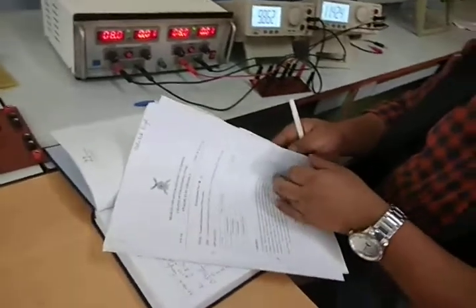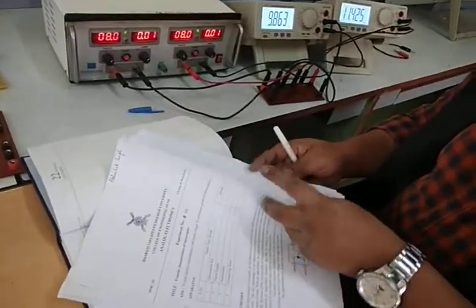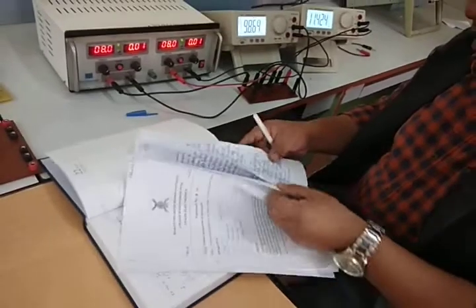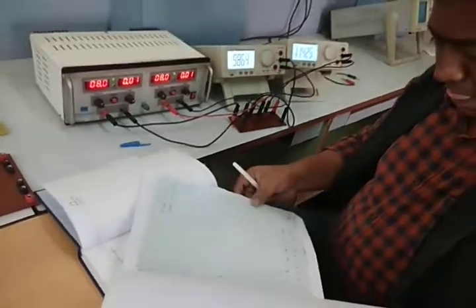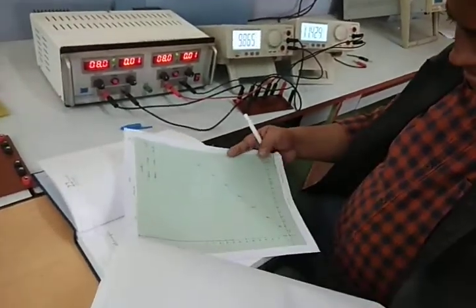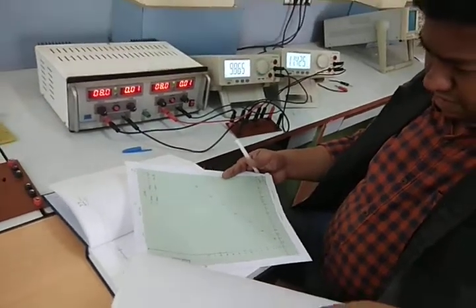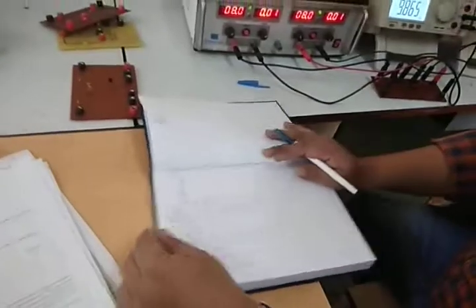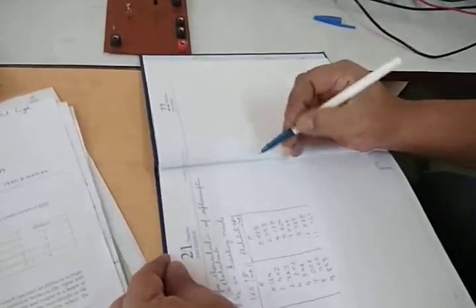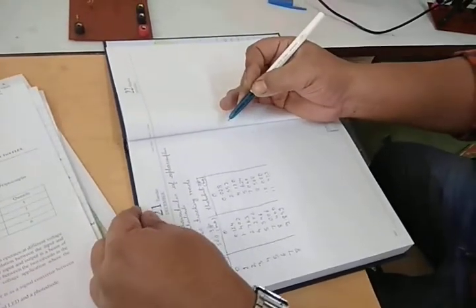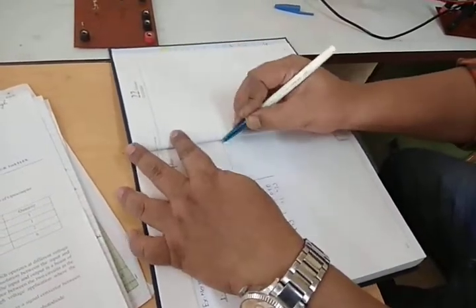We will be having this much reading. Let me plot the graph. I will show you how the graph response will be. Just have a look. Okay. So here we will be plotting the graph. In this case, if you see, yeah, here only we are plotting.